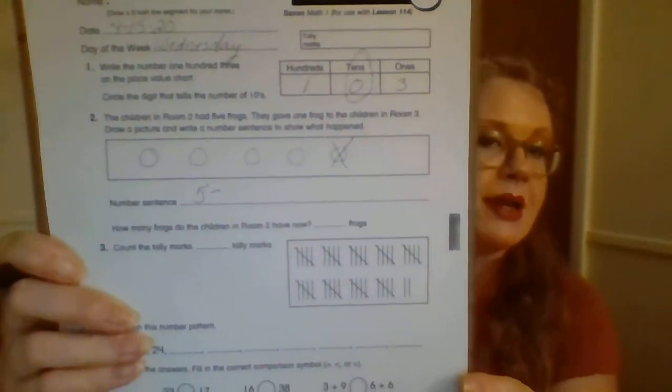Now it says draw a picture and write a number sentence to show what happened. So now I need to do my number sentence. What's the first number in my number sentence? 5. I hope you said 5. And then is this some more or some went away? Well, the frog went to room 3, so some went away. So that is minus. You need your subtraction sign. And then how many frogs went to room 3? Just 1. Don't forget your equal sign. Without it, you're just writing numbers. So 5 minus 1, how many do they have left?